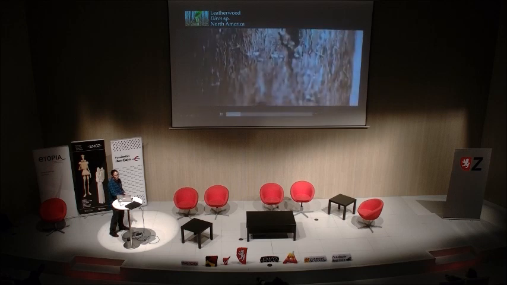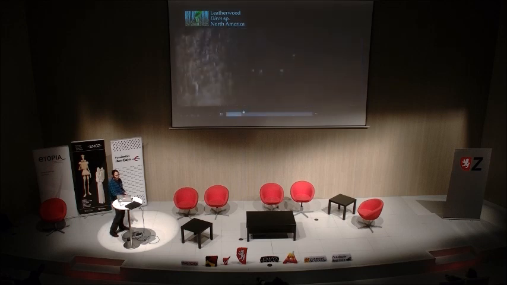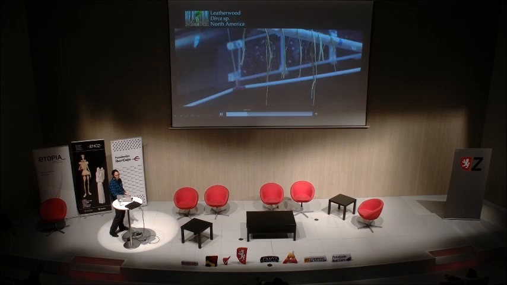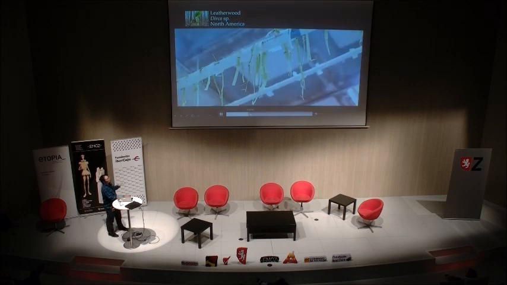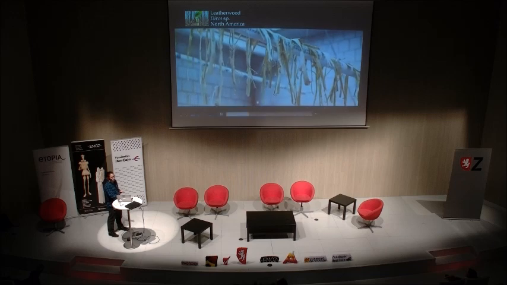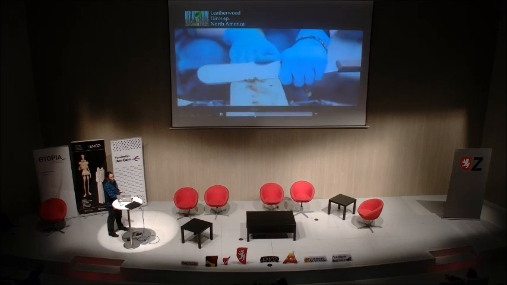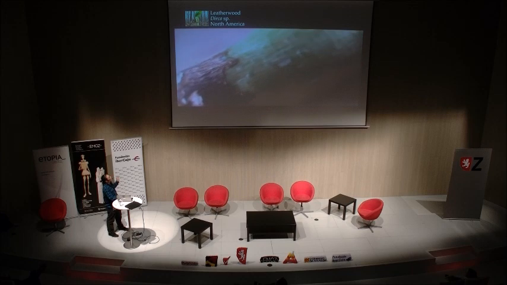So here's a close-up of the bark. After it's peeled, they're hung to dry. They're shaved. The exterior of the bark is shaved.